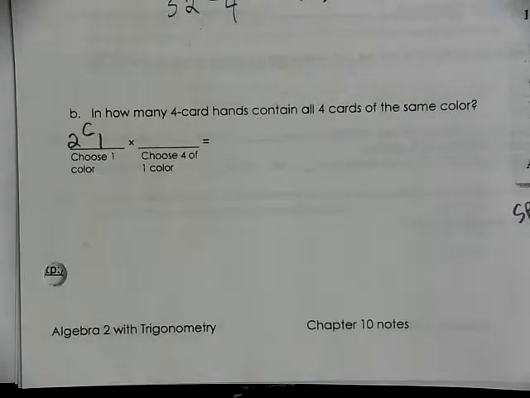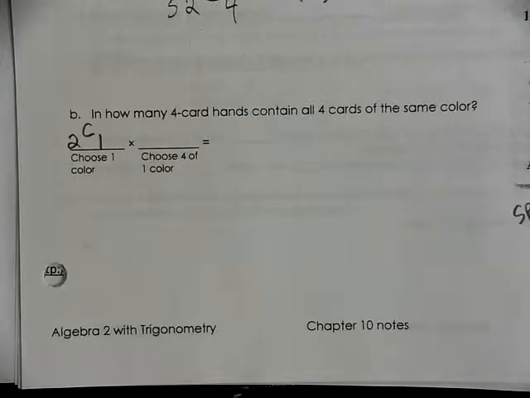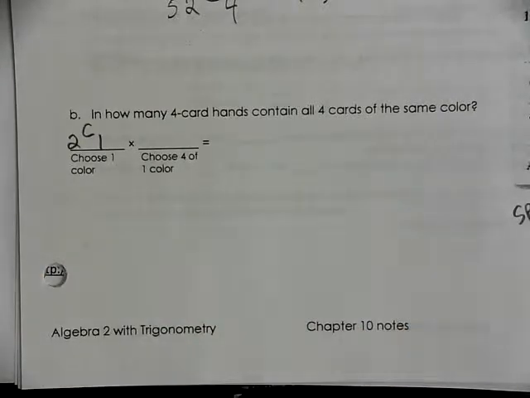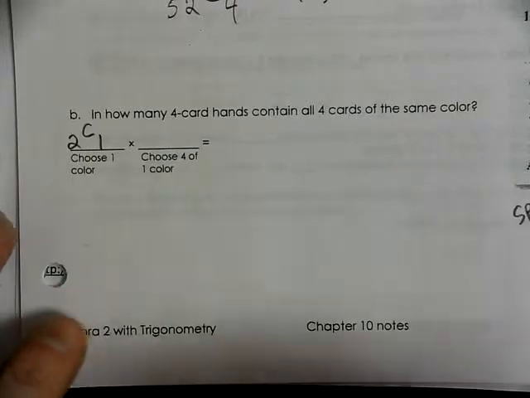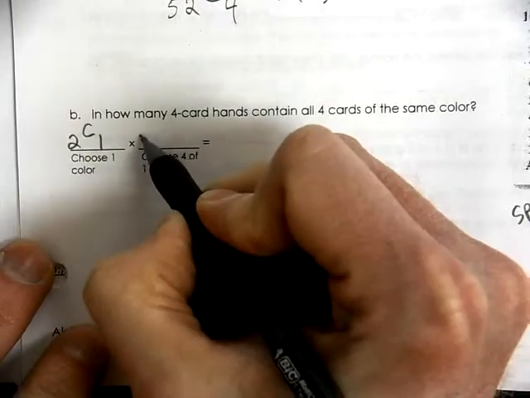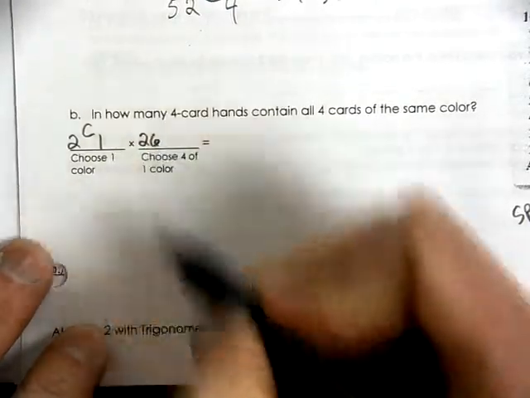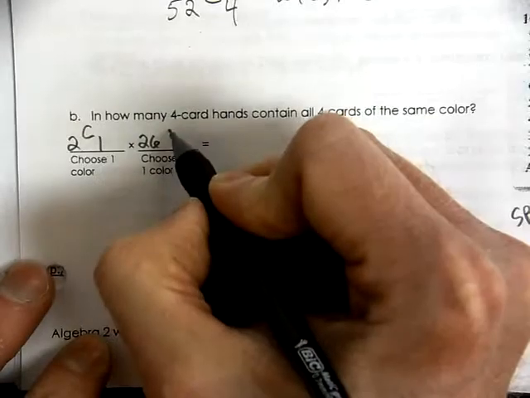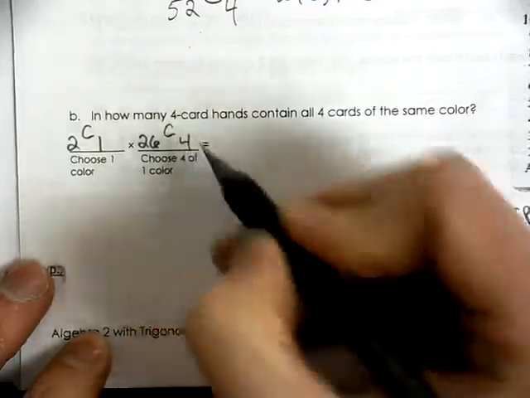So that's the 2C1. Then you're also going to be working with all the cards of that color. How many cards have the color that is selected? Well, in a 52-card deck, there's 26 cards of the same color, 26 red ones, 26 black ones. So it really doesn't matter which color you get. There's still 26 cards to work with, and you're going to choose 4 of those.